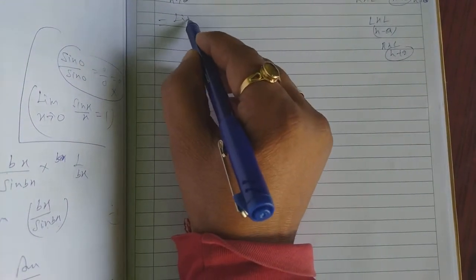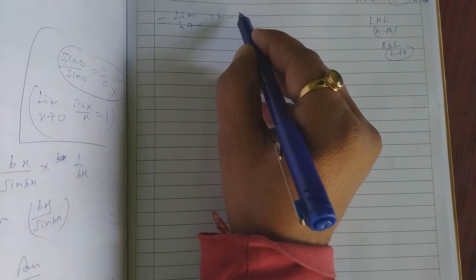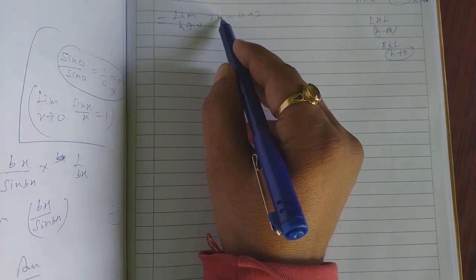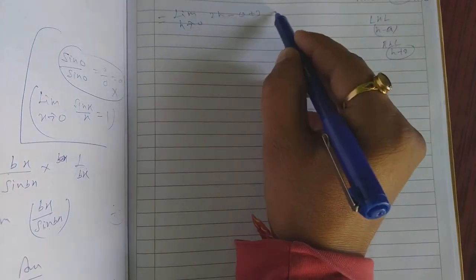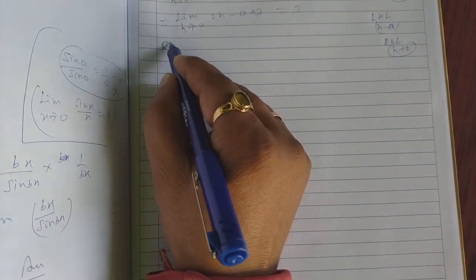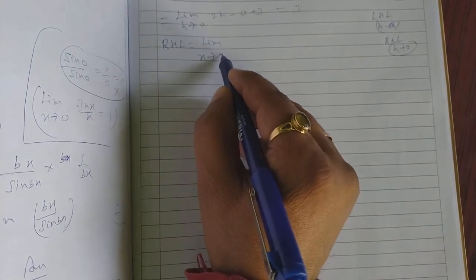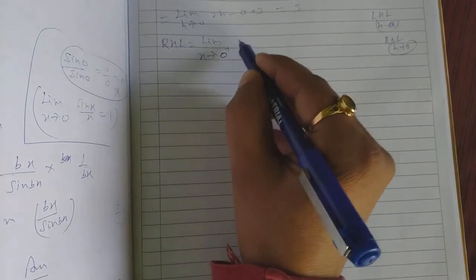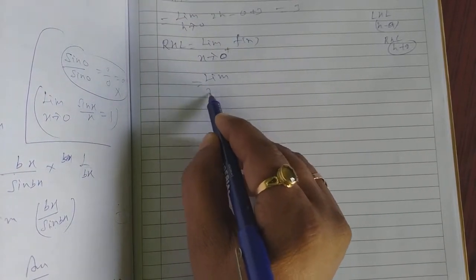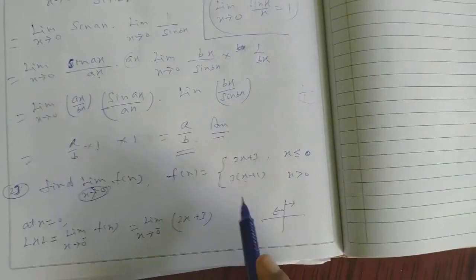using a limit here, limit h tends to 0, 2h minus 0 plus 3. So when using the limit here, the h place is 0. The result here comes 3. Similarly RHL, now RHL, limit x tends to the original limit 0, 0 plus. For the value of the function, limit x tends to 0 plus means, what is the original function here?